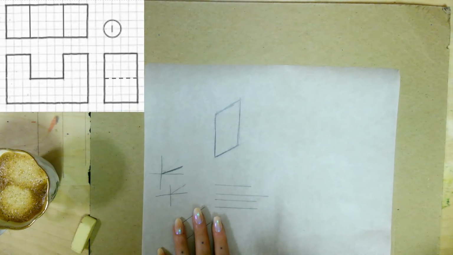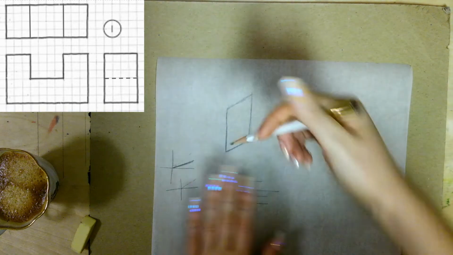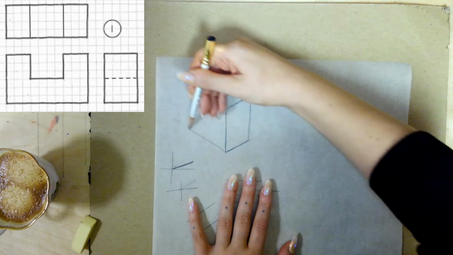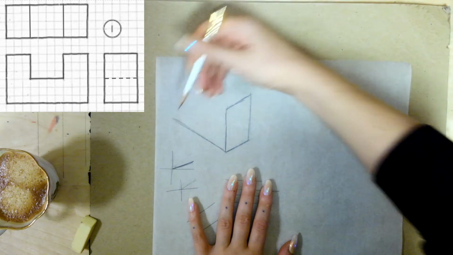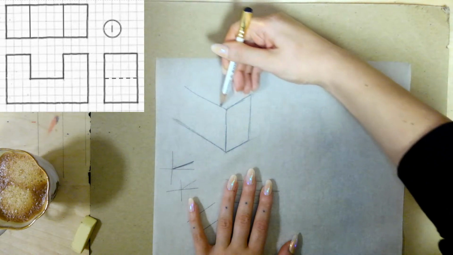So I get this little rhombus or rhomboid shape. And then I'm going to make the rest of the box for the front. So it's much longer for the width on that front side.